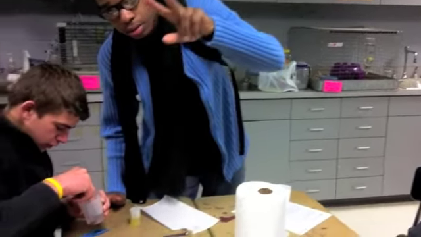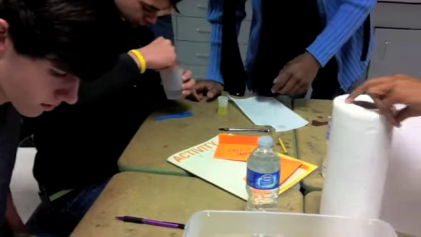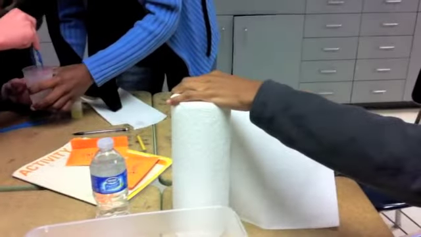Another rotation was an actual wet lab involving pennies and drops of water and the properties of cohesion and adhesion.